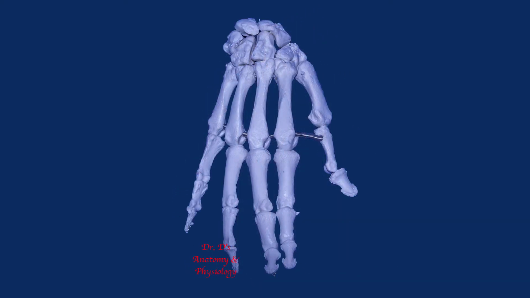Here is a posterior view of the hand. Note that all the bones we talk about from here on are long bones. These long bones have the same basic design. That is, they have a shaft and 2 expanded ends.